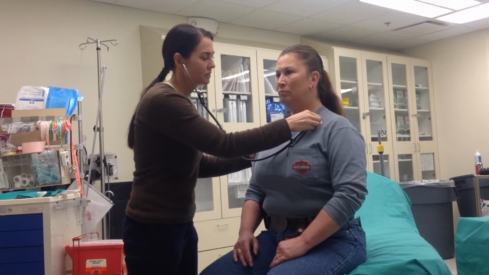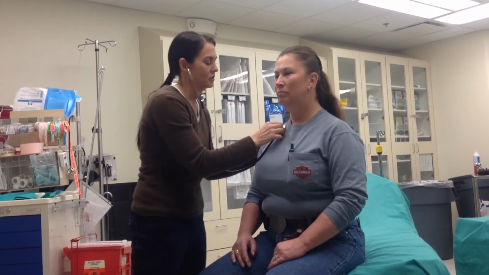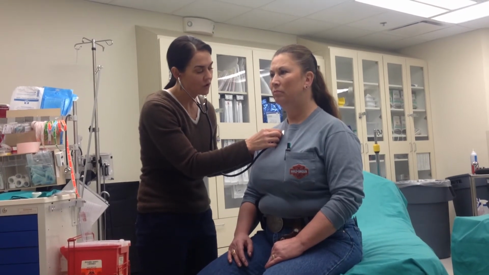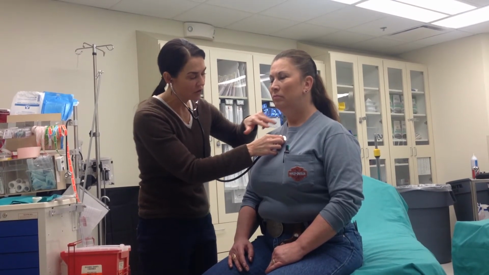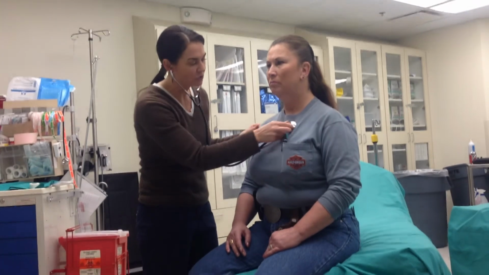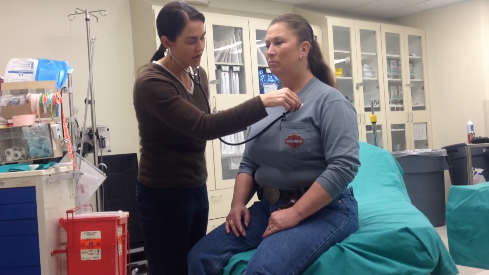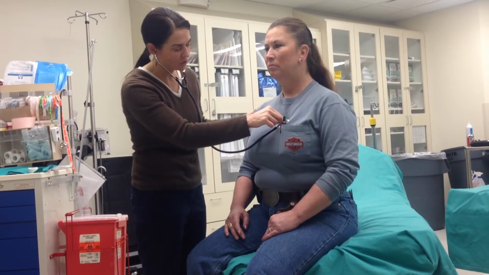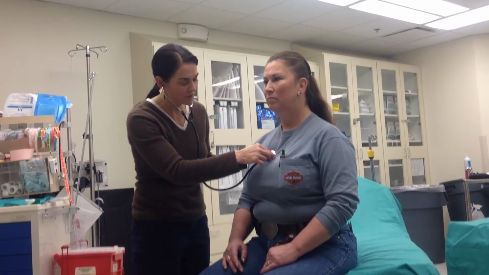Take a nice deep breath. Once again, the same ladder formation, listening for, up here you may have some tracheal sounds, but as you move down the lung, you should have vesicular sounds. Same ladder approach, prime areas, comparing each side.